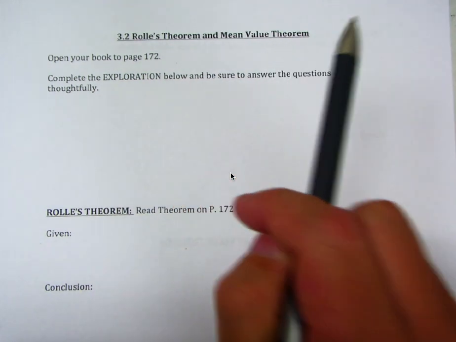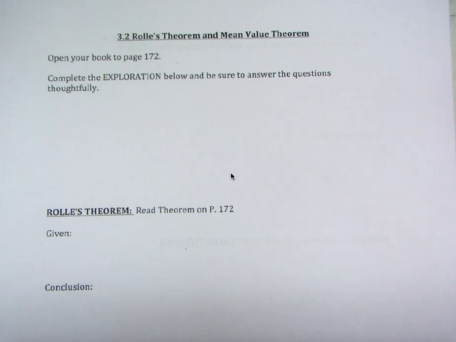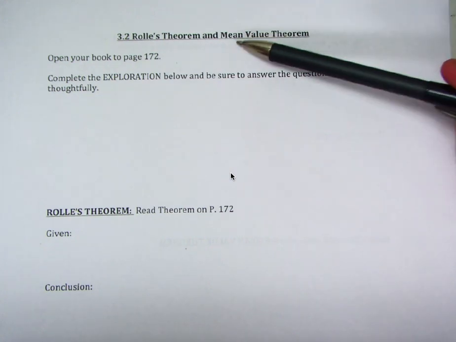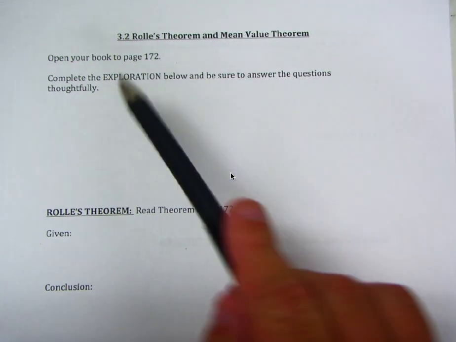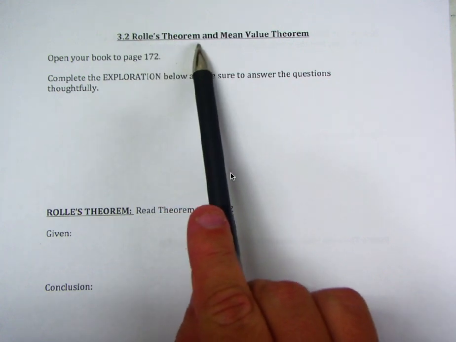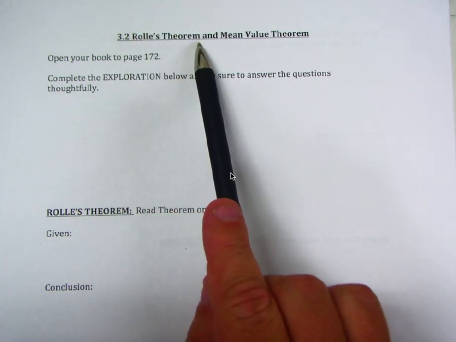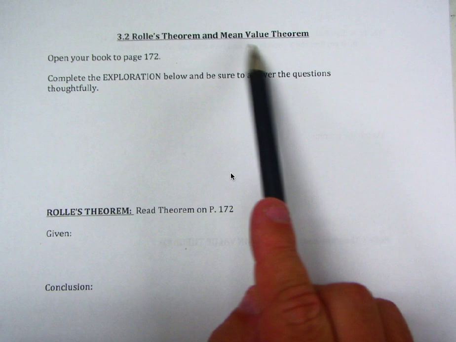Now, I've talked to you guys about a couple of theorems already. What I've been told is that there's only a couple of theorems that you guys have to know by name and the conditions that need to be met to apply them on the AP Calc test. One of which is the intermediate value theorem, which we learned back in Chapter 2. And then the other one is going to be the mean value theorem. So even though we're talking about two theorems today, this Rolle's theorem that we'll talk about kind of becomes obsolete once we talk about this mean value theorem.